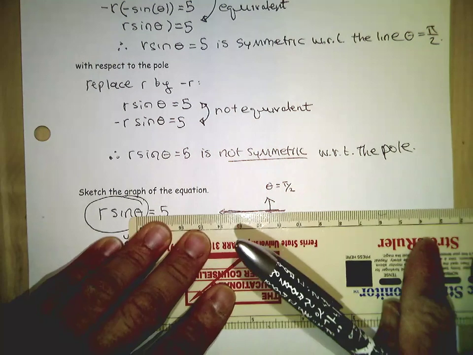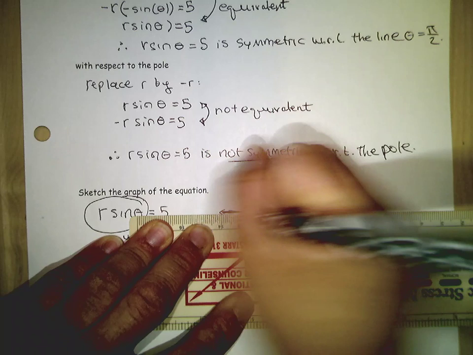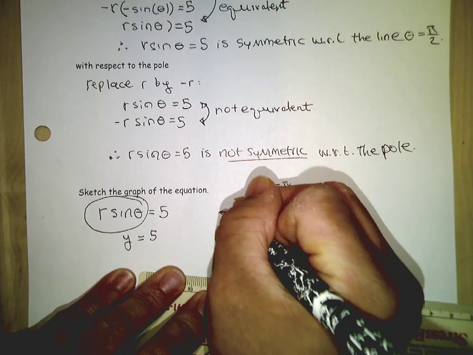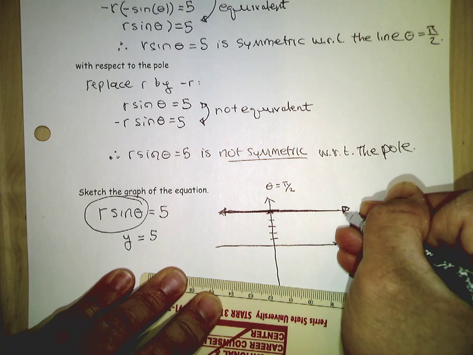All right, so I'll get my ruler here. I don't know if that's much better, but here we go. What a time to be alive.